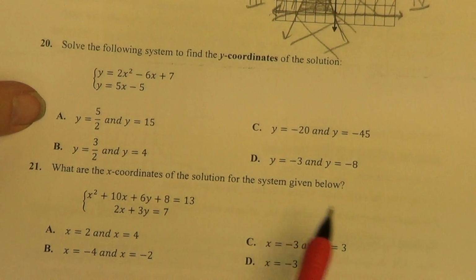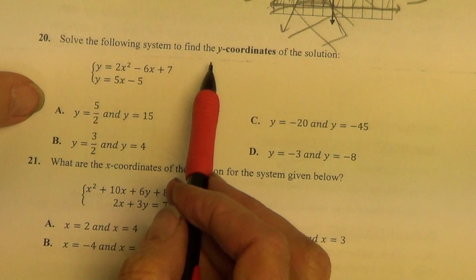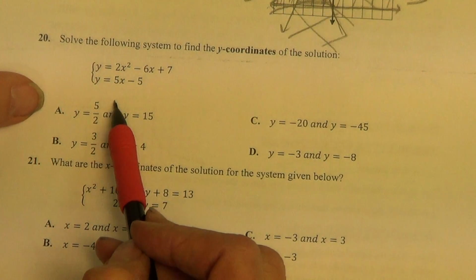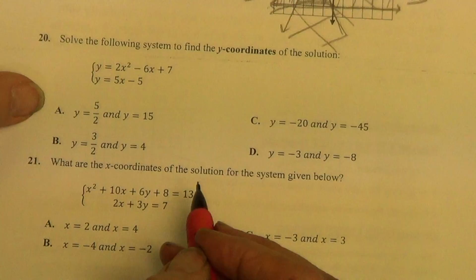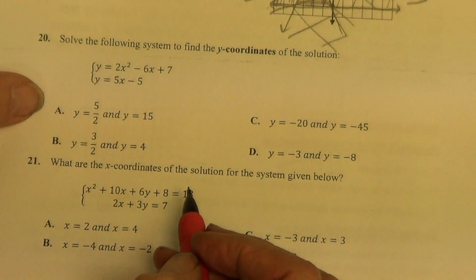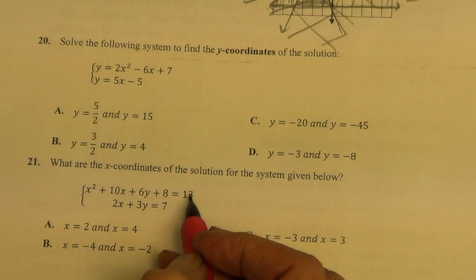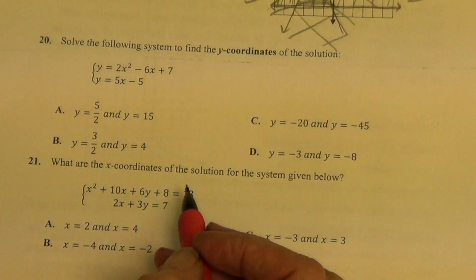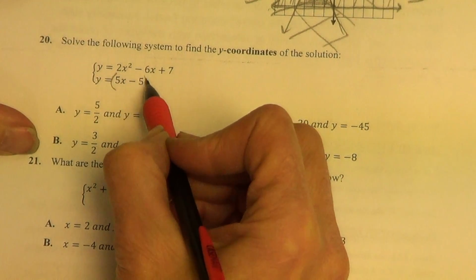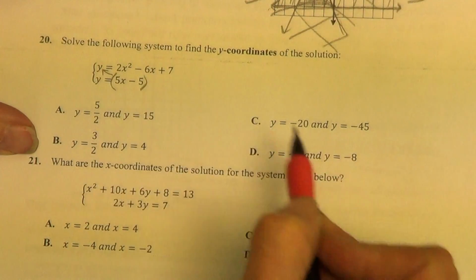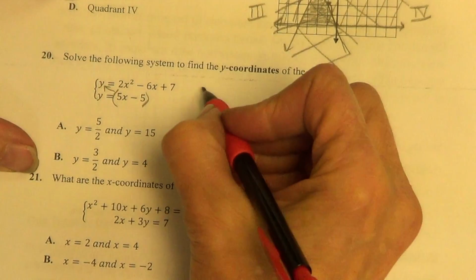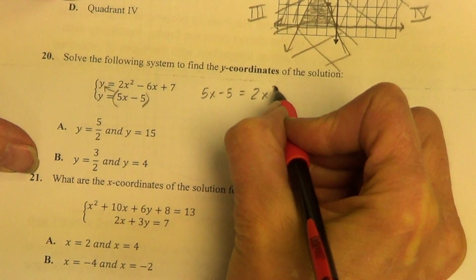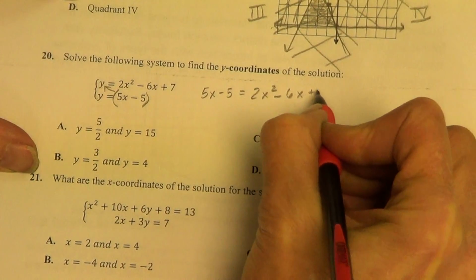Next problem. Solve the following system to find the y-coordinate of the solution. So we've got this problem here. We have a couple options. Probably the quickest is to just go ahead and plug in, setting these equal. So substitute this in for the y value in the upper equation. So 5x minus 5 equals 2x squared minus 6x plus 7.